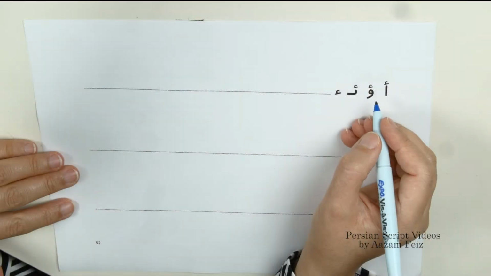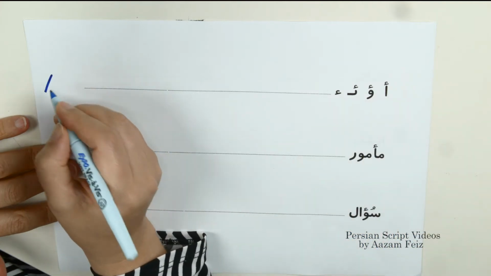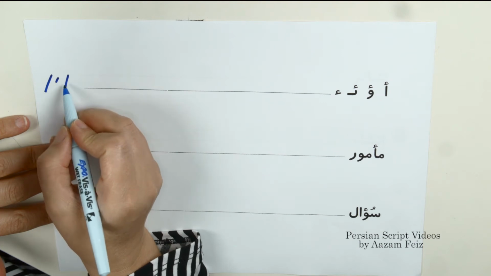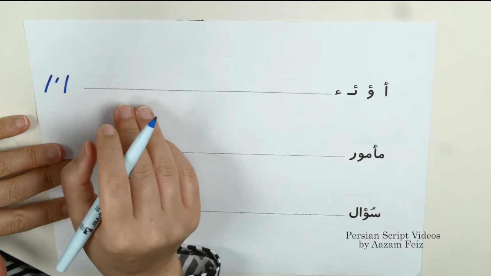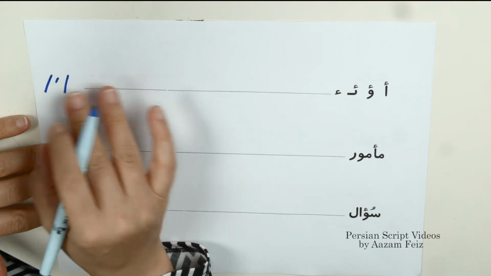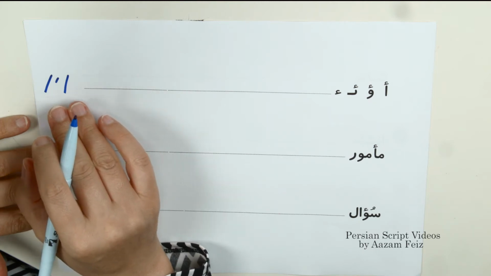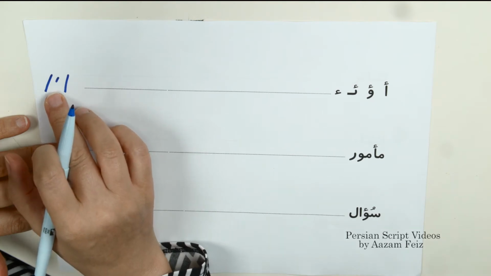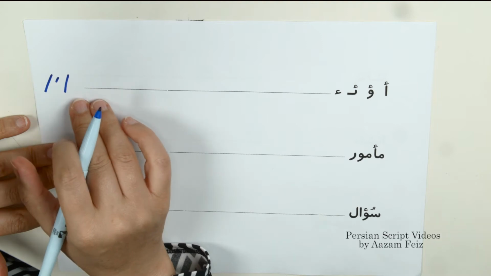The next letter we want to learn today is hamzeh. Hamzeh is again a glottal stop. We show it with an apostrophe in this book. So the sound is similar to ain, but they are two different letters in Arabic, and the pronunciation could be different. In Persian, the pronunciation of hamzeh and ain are the same, both of them glottal stop.